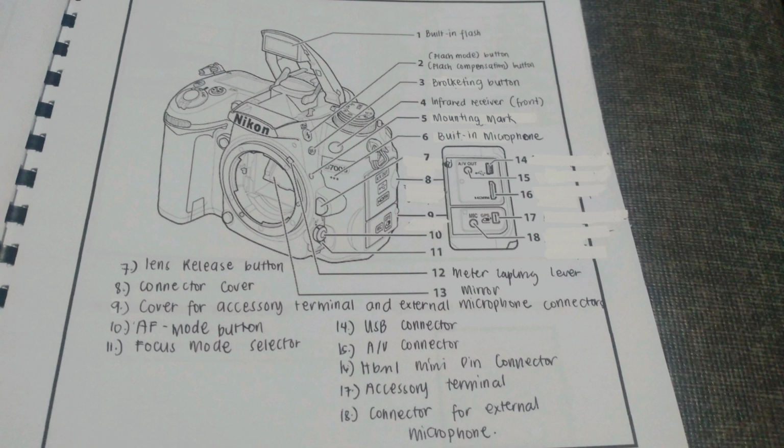interchangeability. Next is the connector cover. Protects various ports and connectors from dust and damage. Cover for accessory terminal and external microphone.